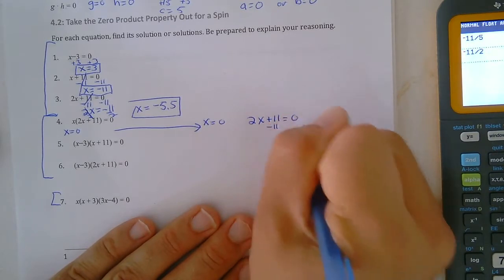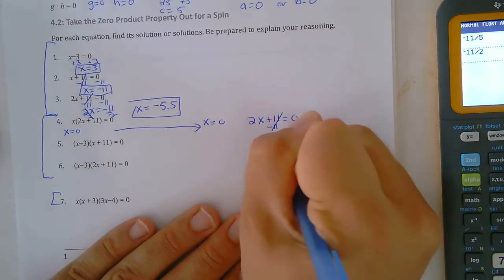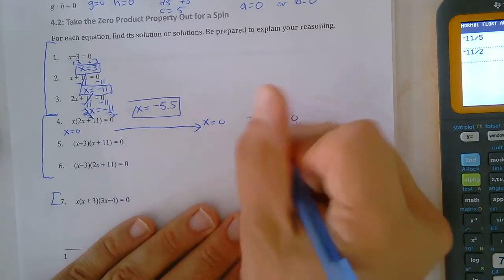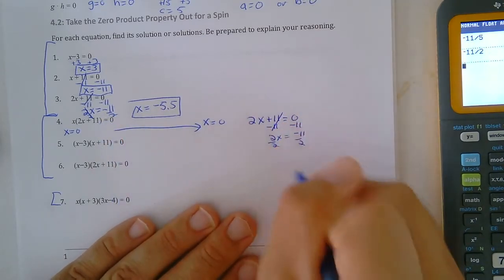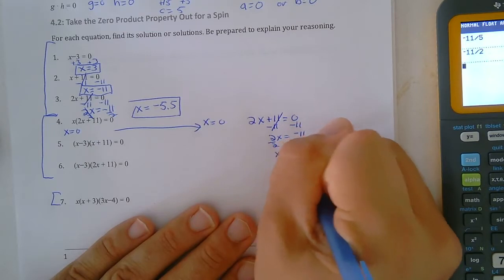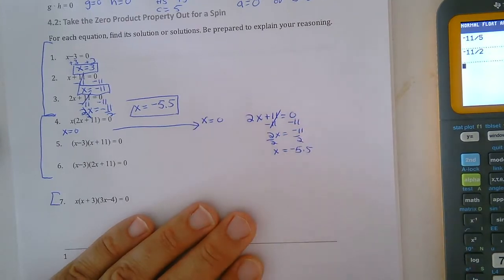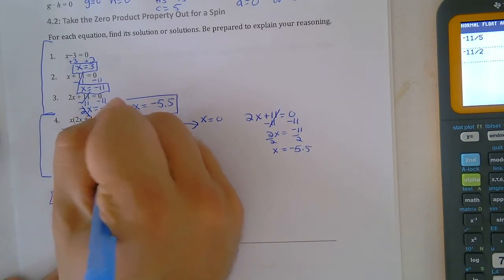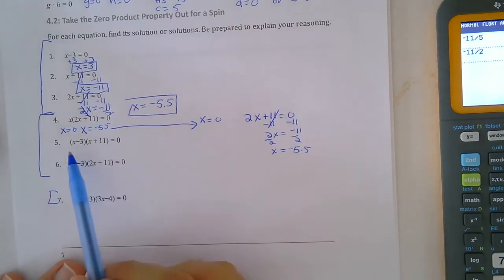So now we need to solve here. Subtract 11 from both sides. Get 2x equals negative 11. This process should seem similar. So divide both sides by 2, and you're going to get x equals negative 5.5. So we have two solutions.